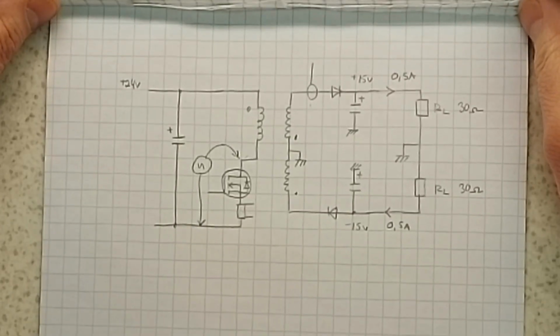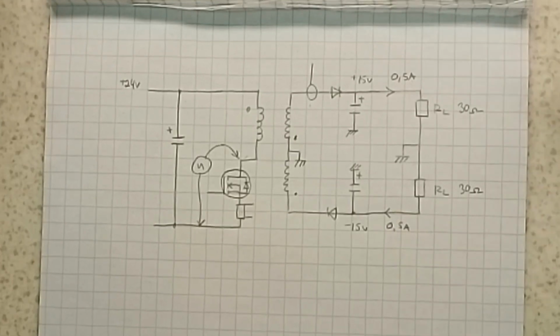So flyback operates in discontinuous conduction mode, and I think that's all. Let's make the measurements.